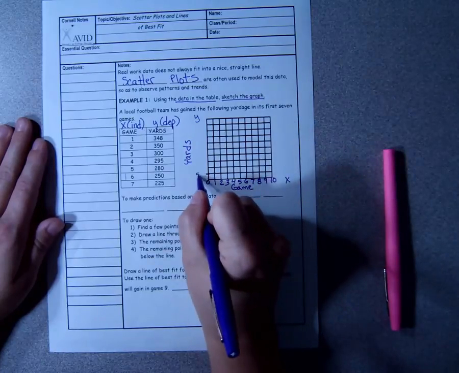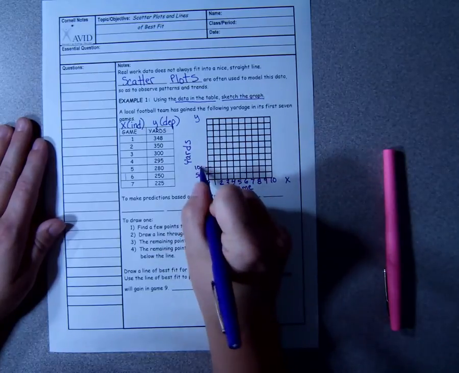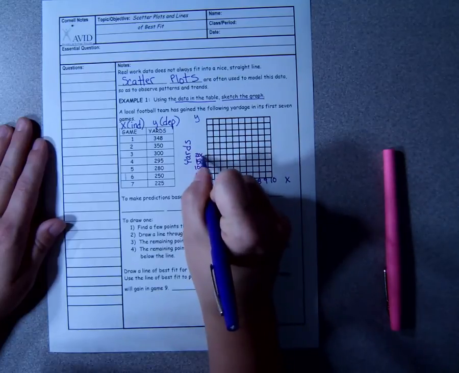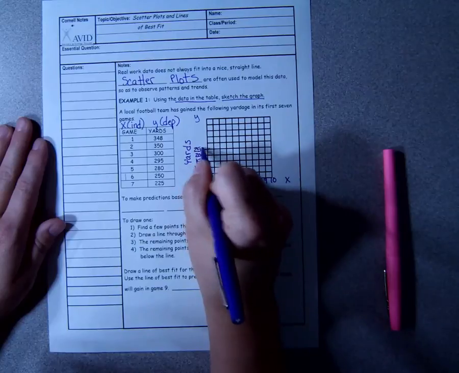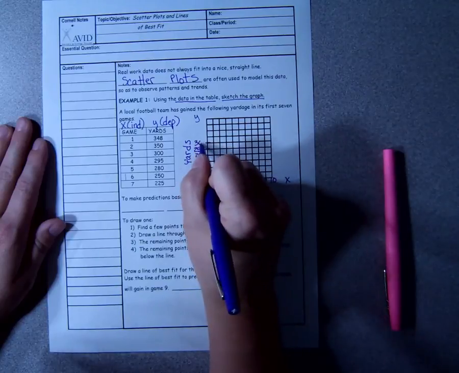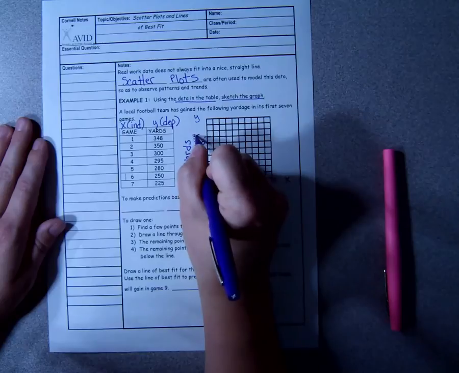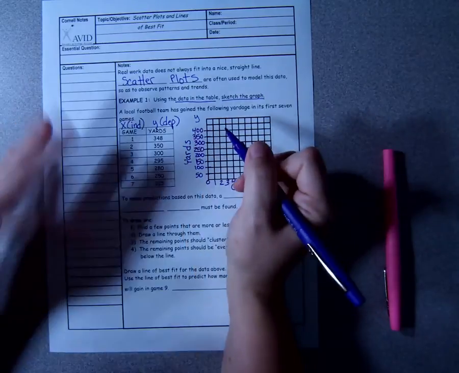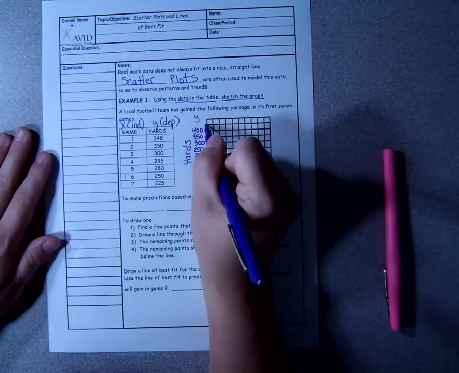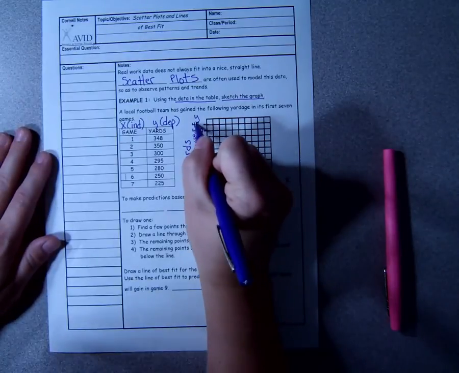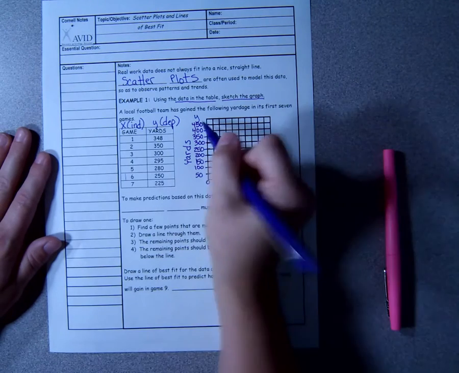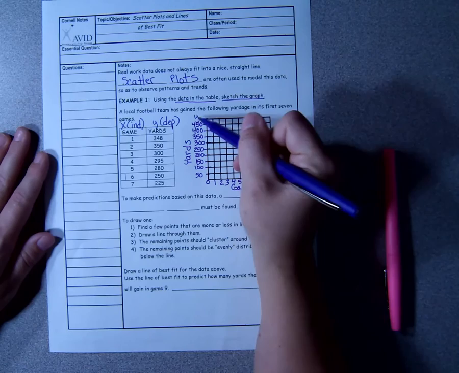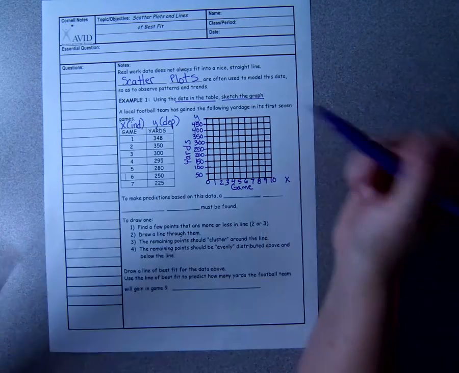So let's make this 50, 100, 150, 200, 250, 300, 350, 400, and I'm going to go ahead and keep numbering up just a little bit more, even though I have got to my highest number in the list. And then this last one would be 500, which I don't really have room to write because of my y, but that would be your 500.